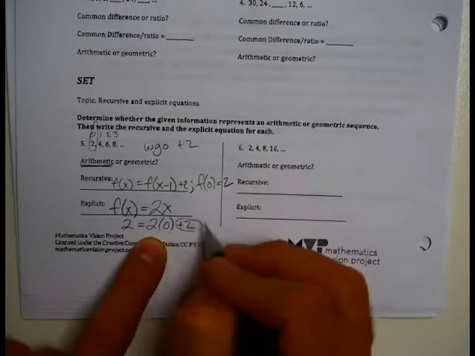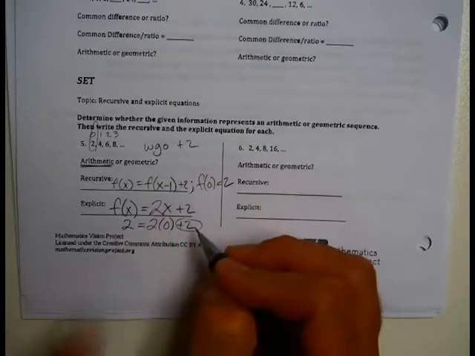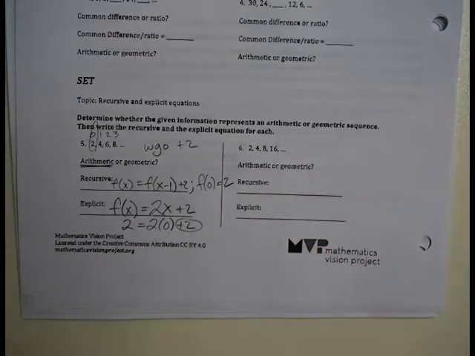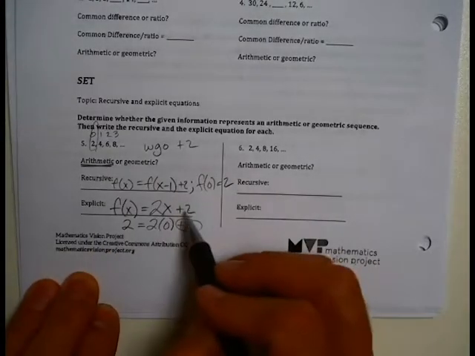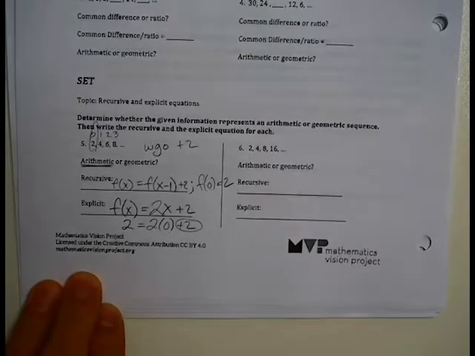Now, if I put in 0 here, do I get 2 for an answer? You have to check it to see if you need to make an adjustment. Is 2 times 0 equal to 2? This 0 is that one, this 2 is that one, and this is the what's going on. Is that true? No. So I have to do what to make this true? Add 2. Yeah, plus 2. So if I have to do it here, I've also got to do it here.